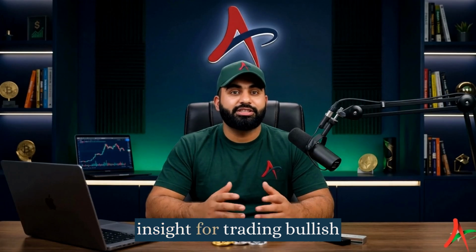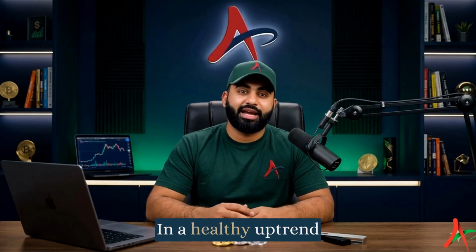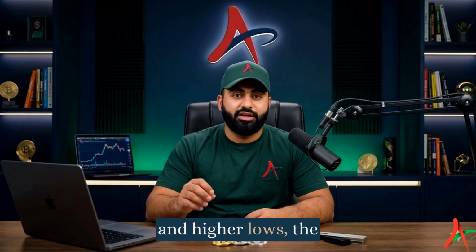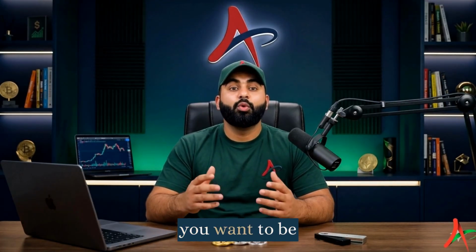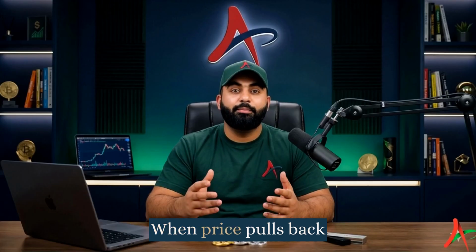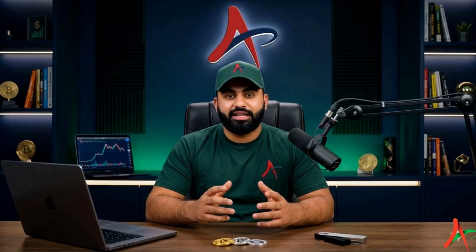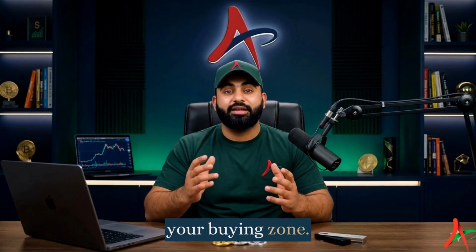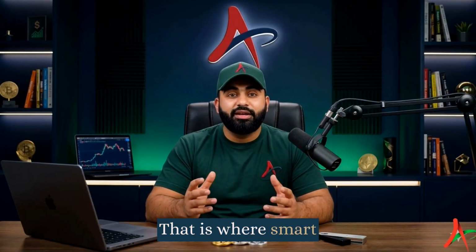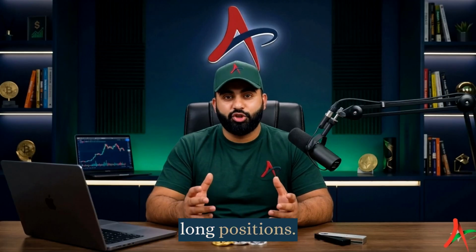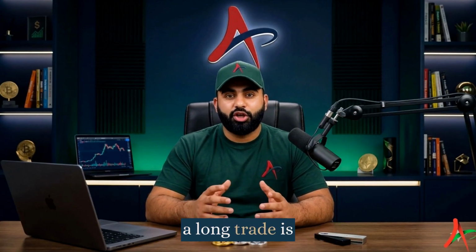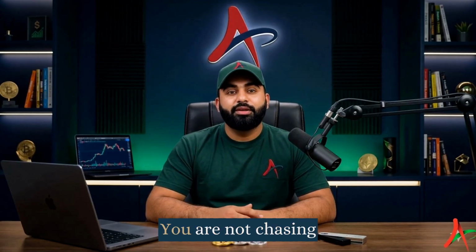Here is the key insight for trading bullish structure. In a healthy uptrend with clear higher highs and higher lows, the higher low is where you want to be buying. When price pulls back from a high and starts forming a new higher low, that is your buying zone. That is where smart money is adding to long positions. That is where the risk to reward on a long trade is most favorable.